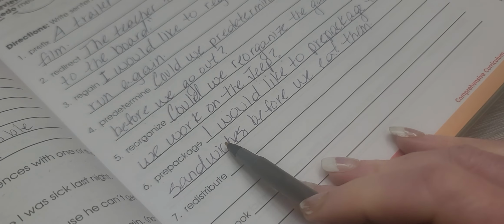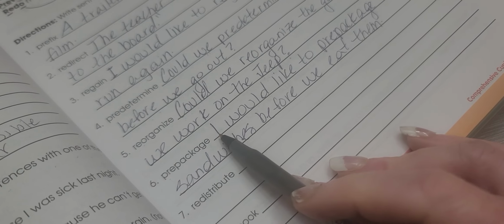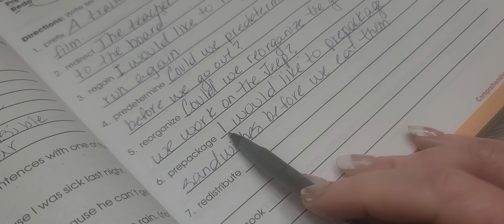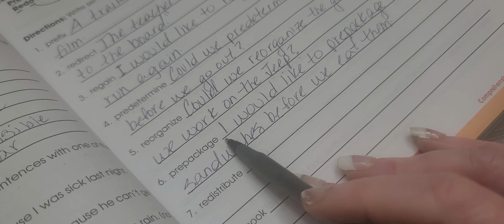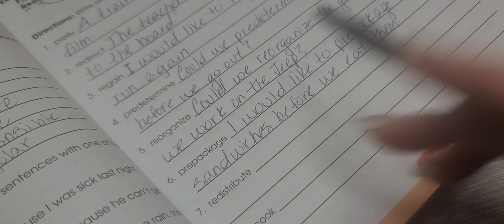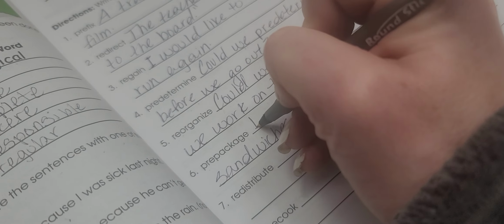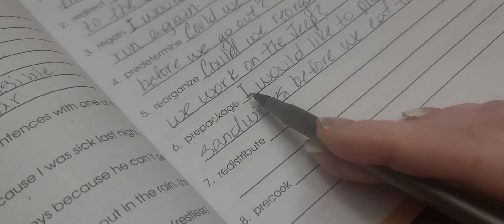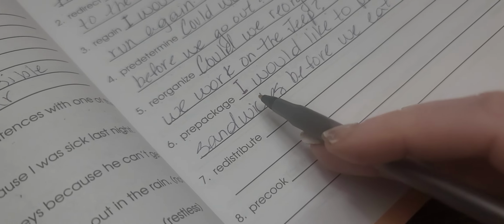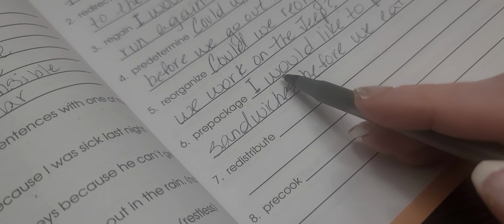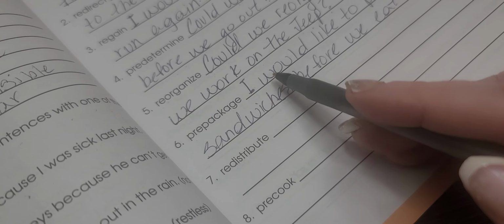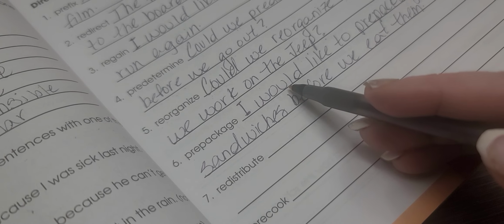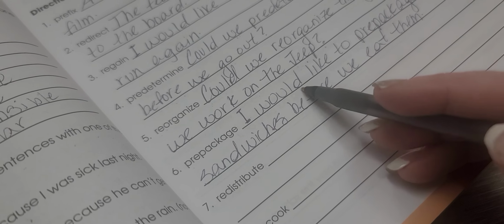So for my sentence, I'm starting my sentence with an I, which should always be capitalized when it's by itself, and especially if it's the beginning of a sentence. So I'm putting a top and a bottom to my I, just so you guys know that it's a capital I. And then would is spelled W-O-U-L-D.